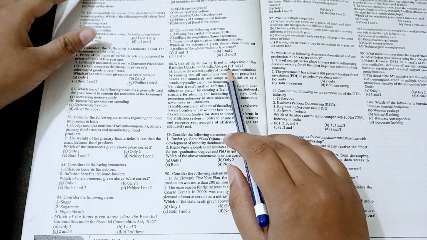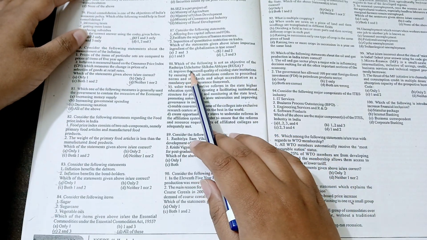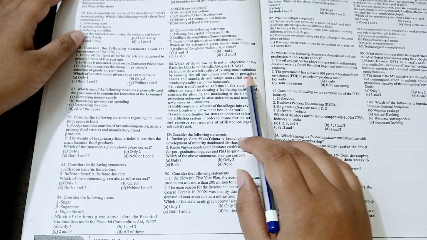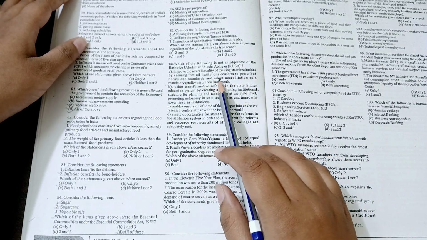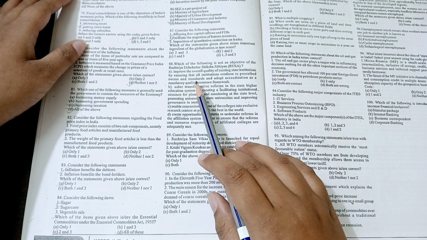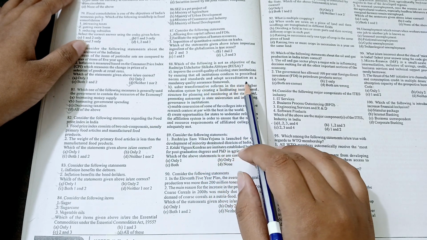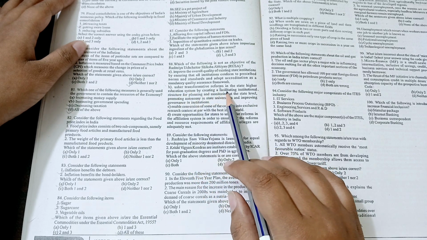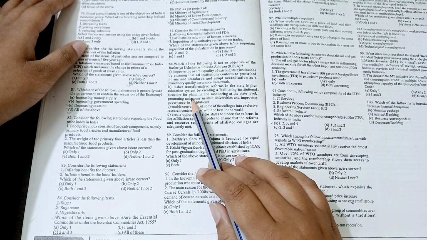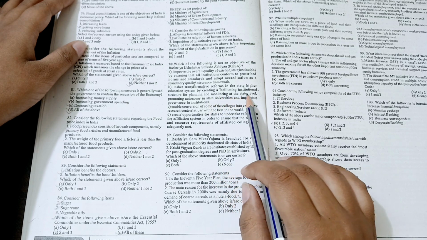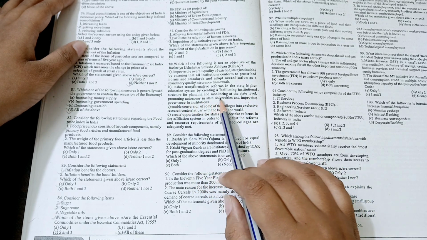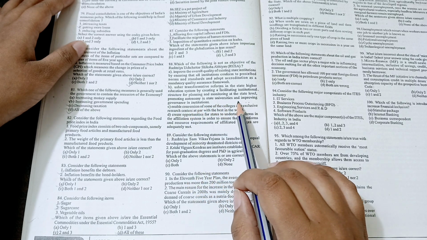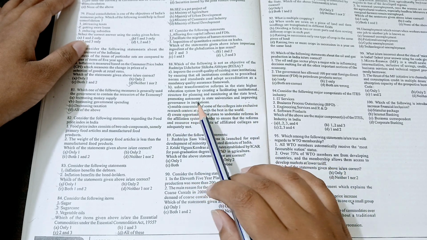Which of the following is not an objective of the Rashtriya Uchchatar Shiksha Abhiyan? Improve the overall quality of existing state institution by ensuring that all institutions conform to prescribed norms and standards and adopt accreditation as a mandatory quality assurance framework. Assert transformative reforms in the state higher education system by creating a facilitating institutional structure for planning and monitoring at the state level, promoting autonomy in the state universities, and improving governance in institutions.